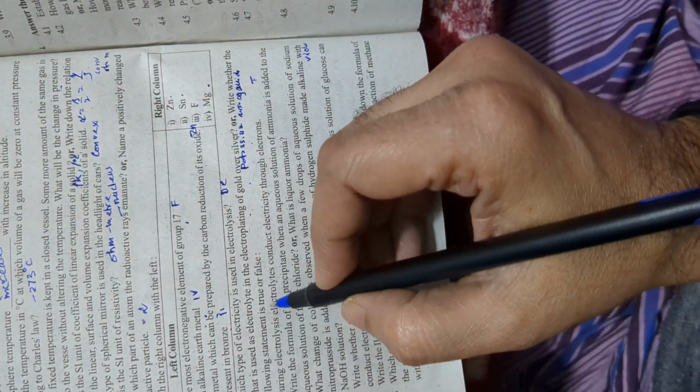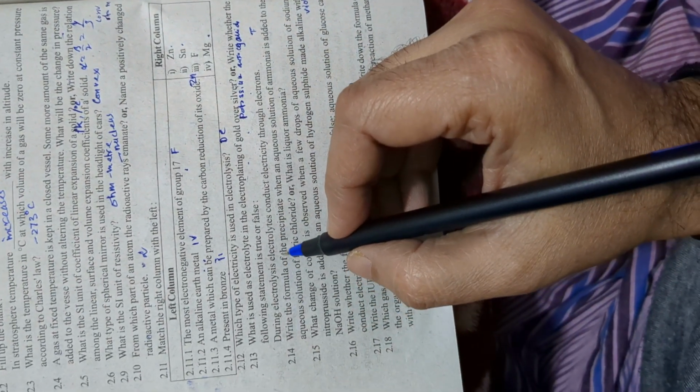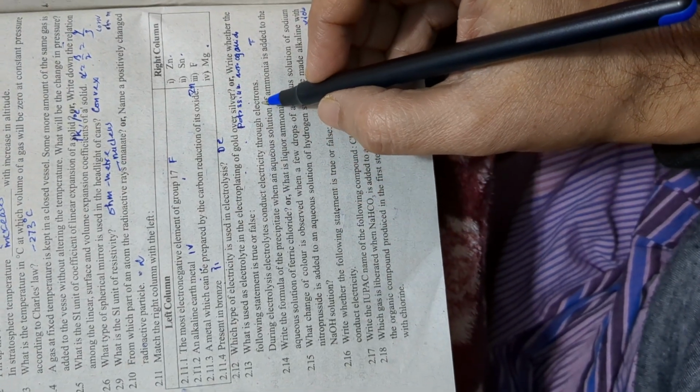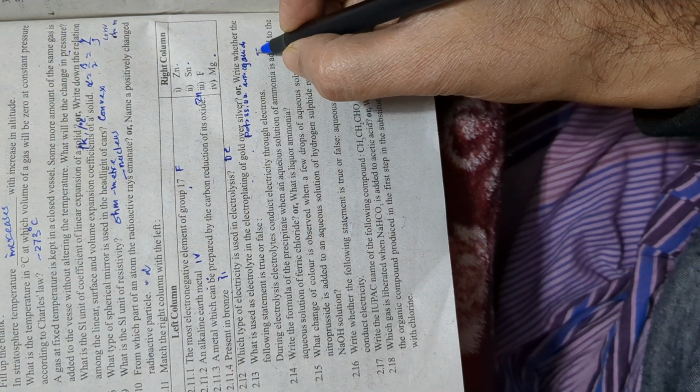Write whether the following statement is true or false: during electrolysis, electrolytes conduct electricity through electrons. It's false. It should be through ions.